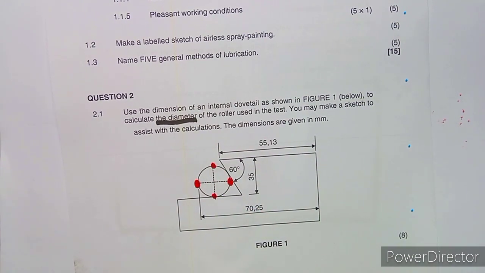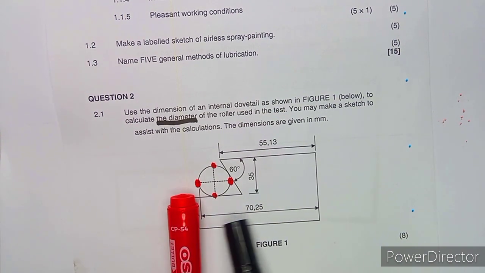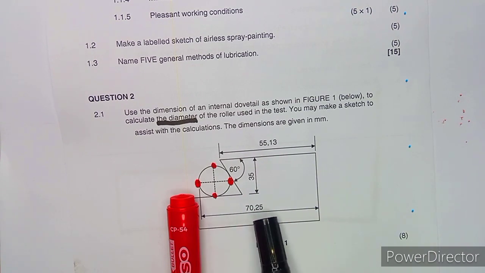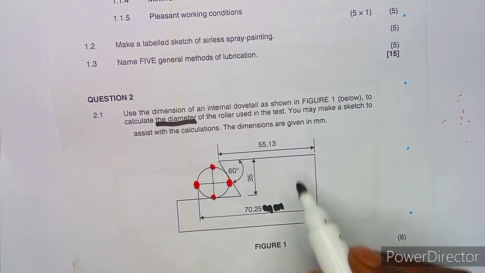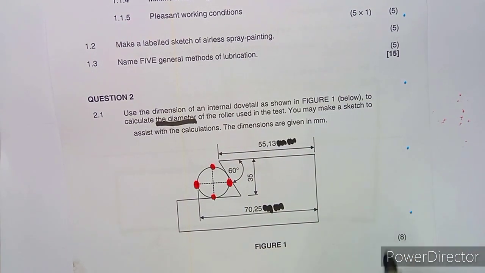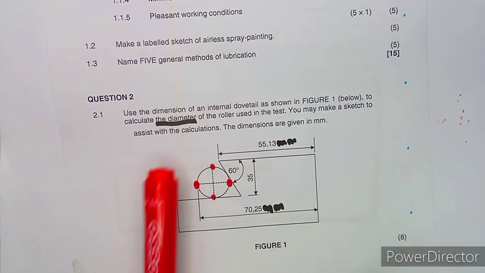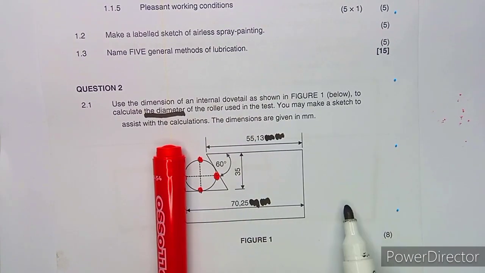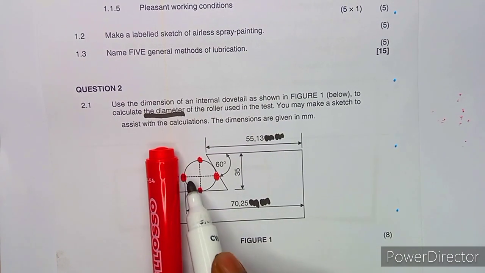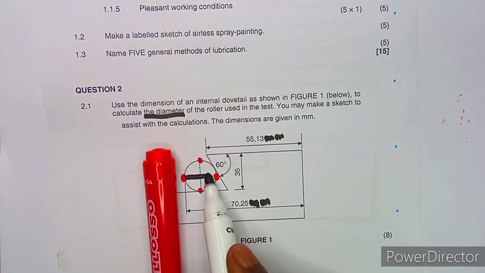But as we can see, most of the dimensions we are given are along this horizontal line, from this point, which is 70.25 millimeters, and we are also given this one. So we can focus on the horizontal line.